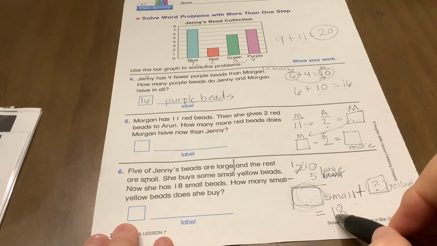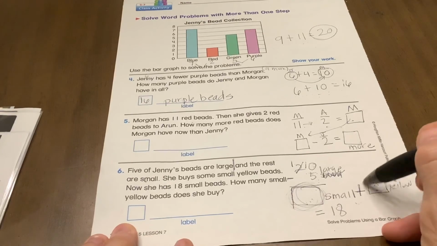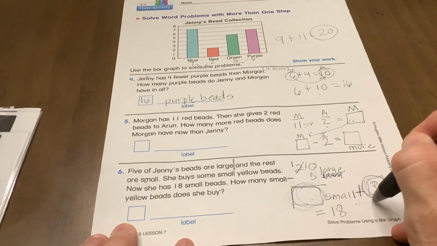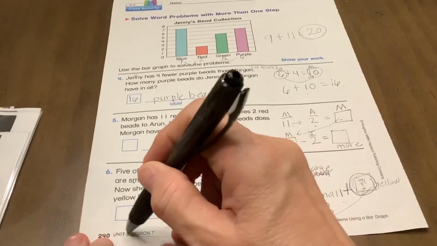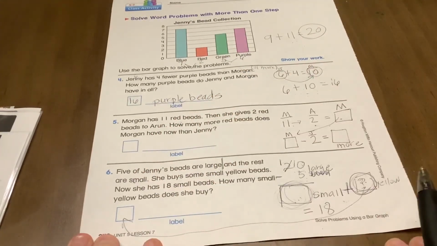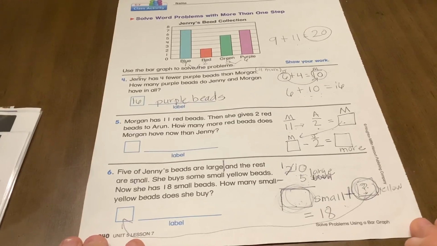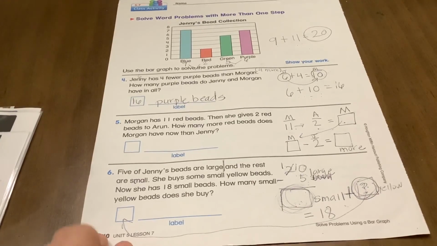And that's going to tell you how many small yellow beads she buys. So this number right here with our question mark, that is going to be our answer. You get to figure that out, and we will check it tomorrow. Have a great day. Bye.